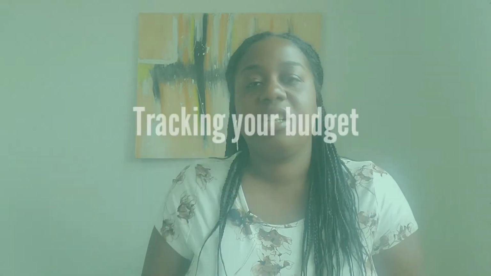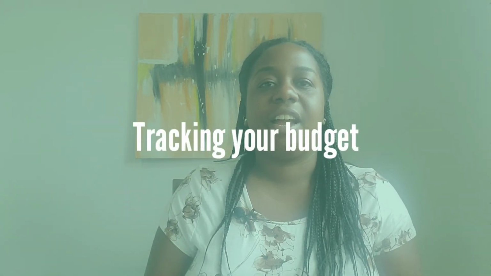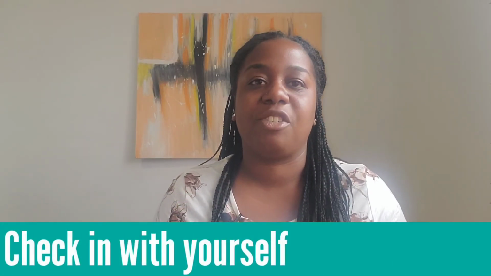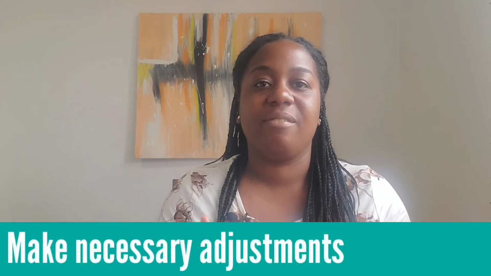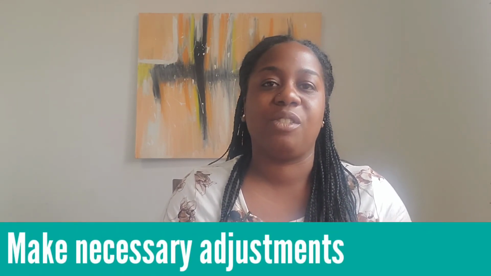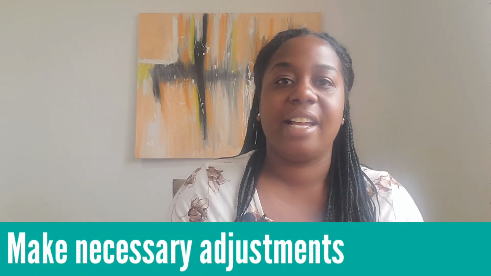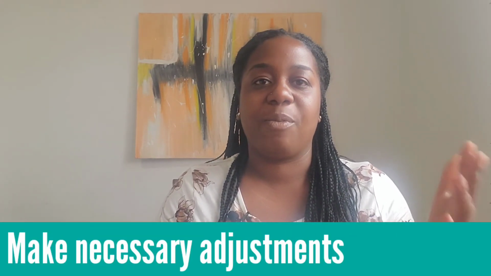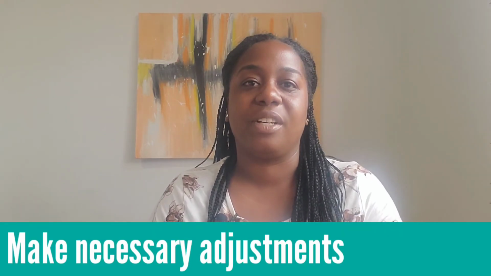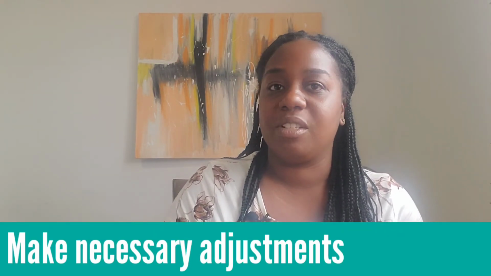The last step to the budgeting is tracking your budget. So you want to make sure that maybe once a week, every once in a while, you're checking in with yourself, checking in with your budget, making sure that you're not overspending in any of the categories. Maybe shifting some funds around if you see that you overestimated in one category and you're approaching the next budgeting period. You might want to take that money and put it somewhere else that's more needed. You might even want to put that money towards some debt.